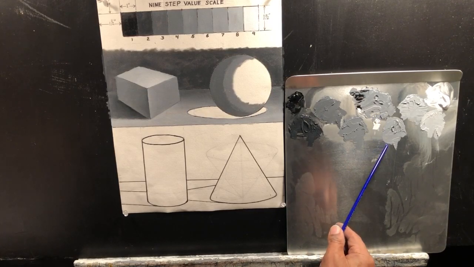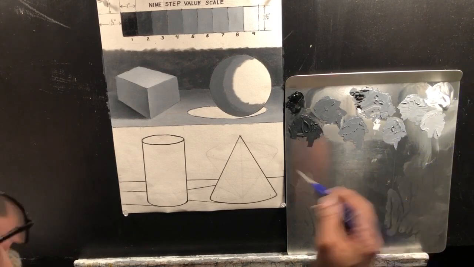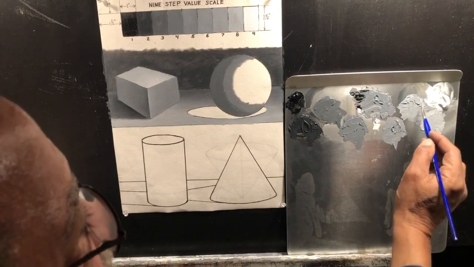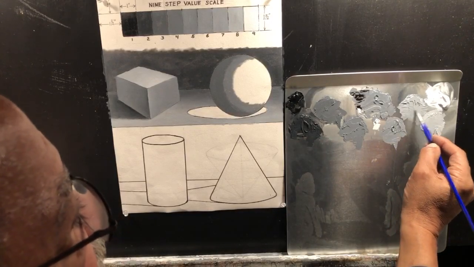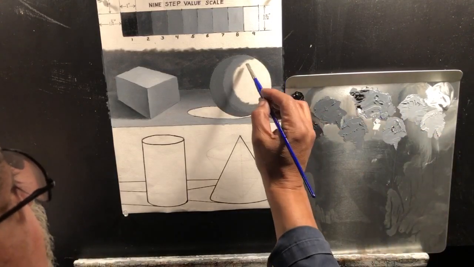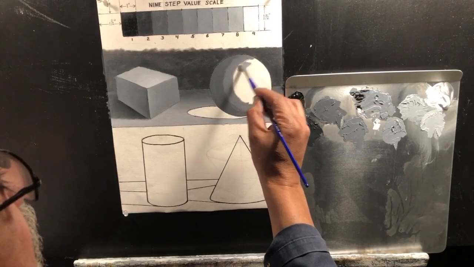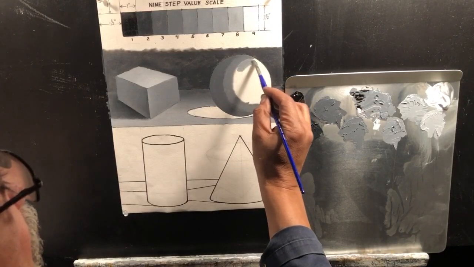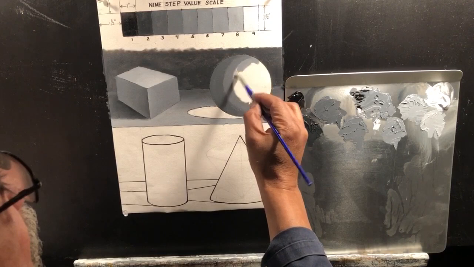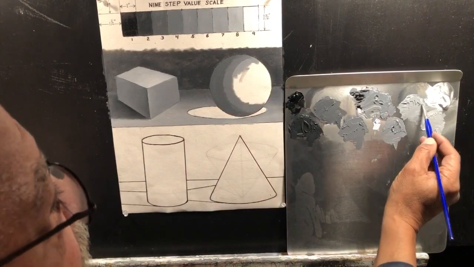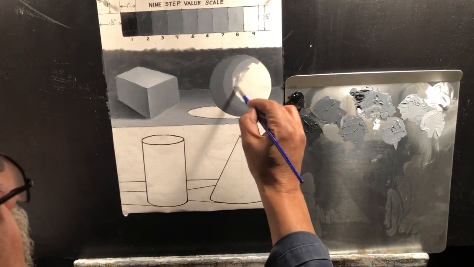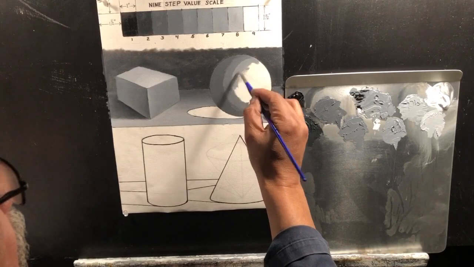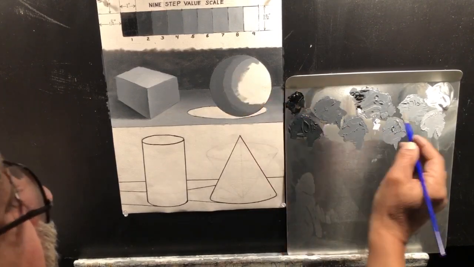We're going to skip value 6 and go to value 7. This is for the light, the actual light of that surface. Get all your values on here first.